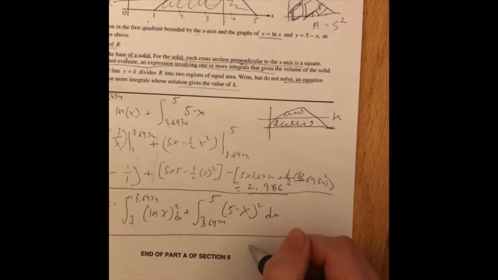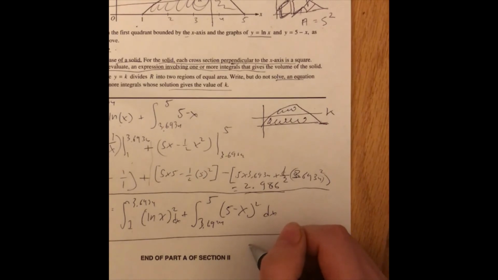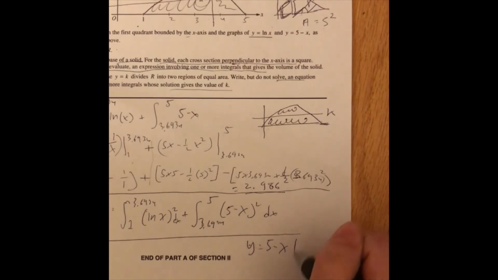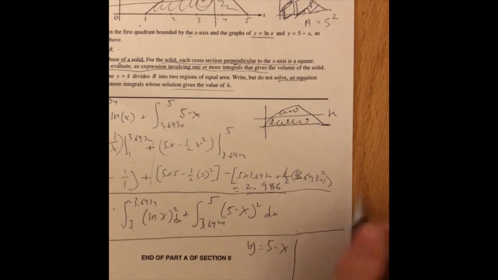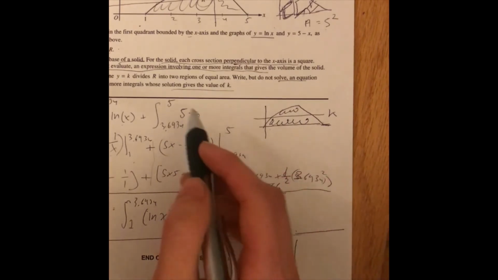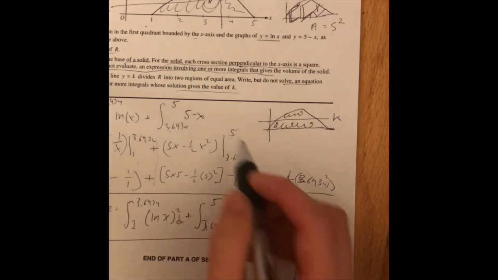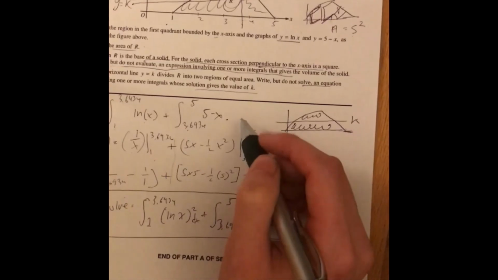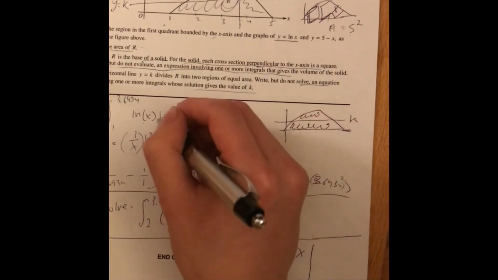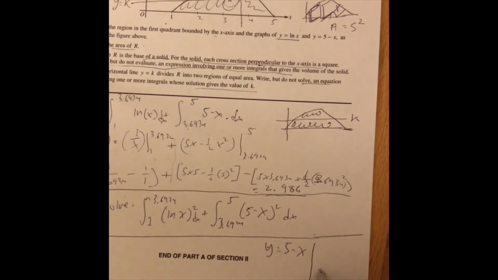So basically we have these two functions, right? And we need to find the inverse, because they're getting rotated. Instead of integrating with respect to x, like in this example, we're integrating with respect to y.